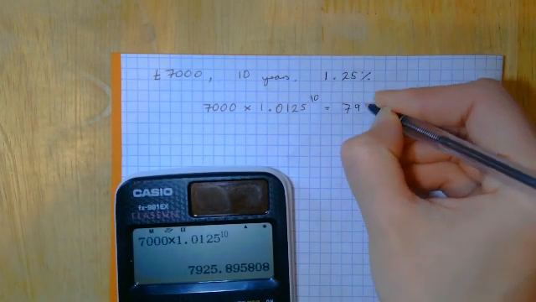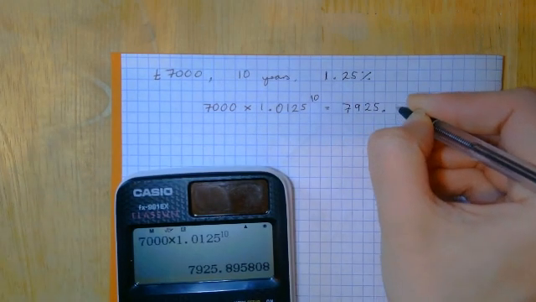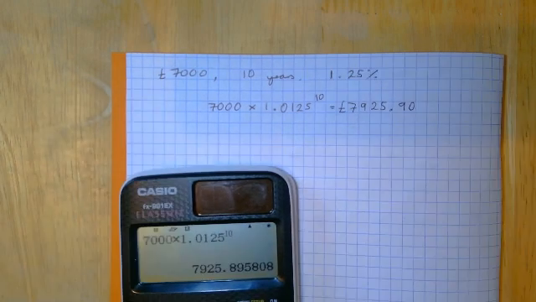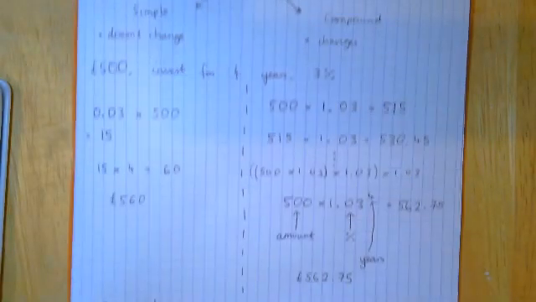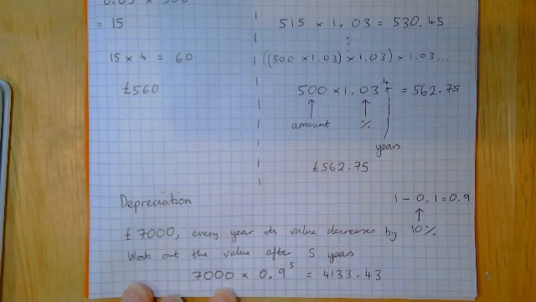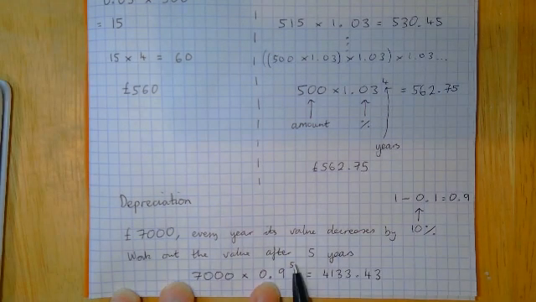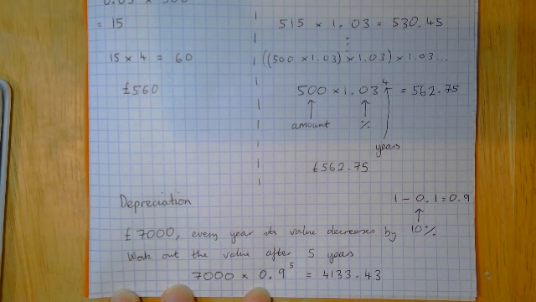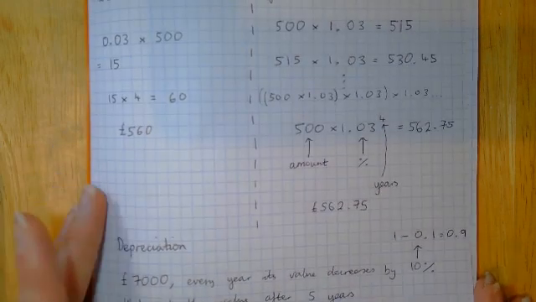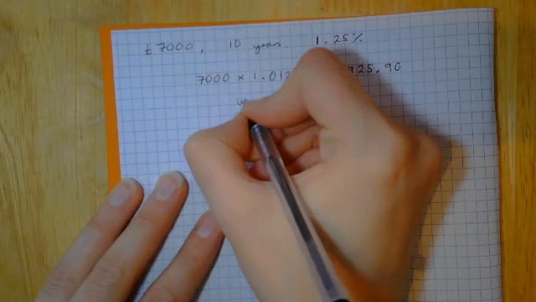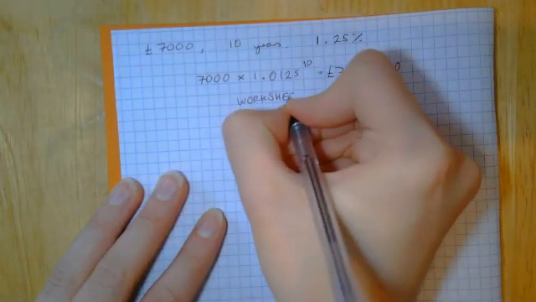So 7,000 times 1.0125 for 10 years. So I'd have £7,925.90. Okay? So that's compound interest and simple interest, touching also on depreciation, which I think you'll agree is the same thing, really. It's the same logic. So you've got amount, percentage, factor, and year. So if you use that template, it'll be absolutely fine. That'll work every time.